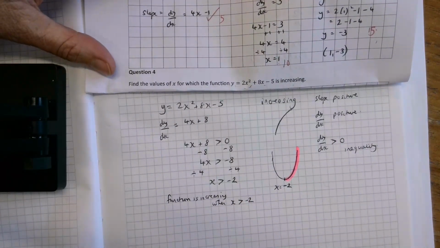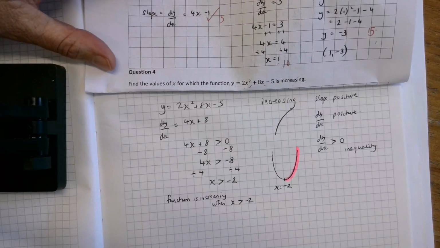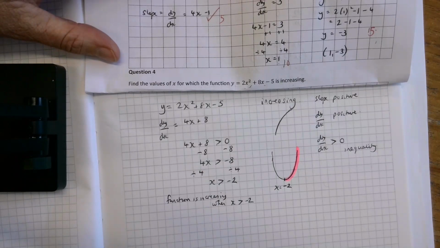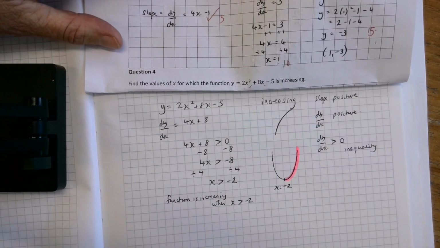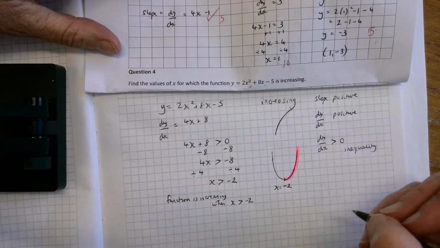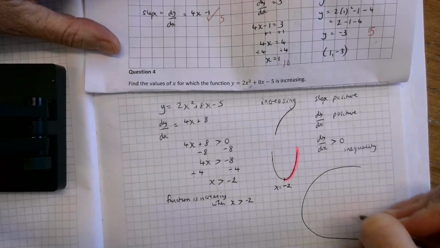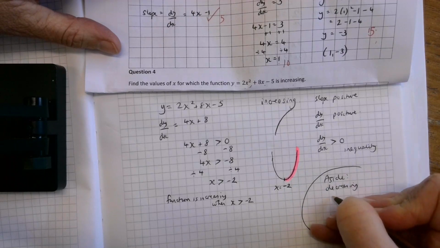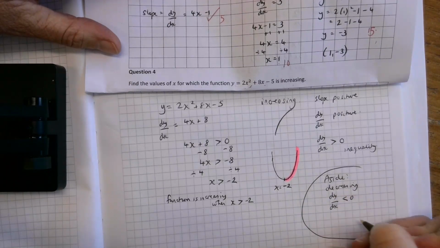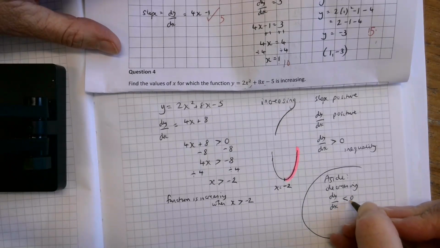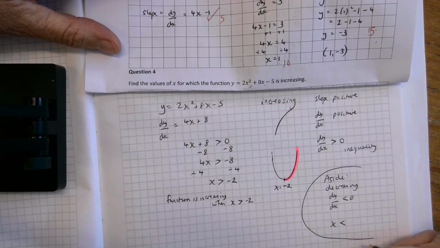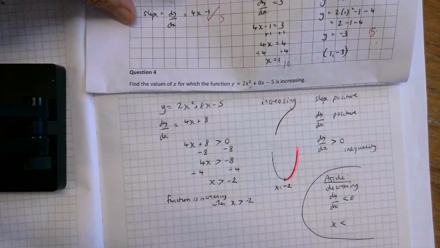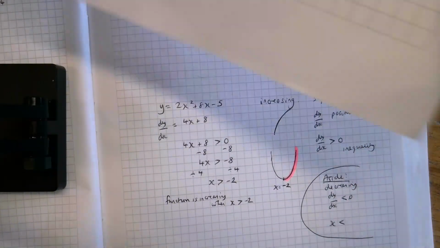Lots of you fell down on that. I'm not sure whether anybody got that right, actually, because of this idea of the greater than 0. So when x is greater than minus 2. Does anybody want to ask me about that? As an aside, if it was decreasing, then dy/dx would be less than 0. You'd be solving an inequality where it's less than 0, and your answer would be x is less than whatever the number is, 3 or 5 or minus 2 or whatever.